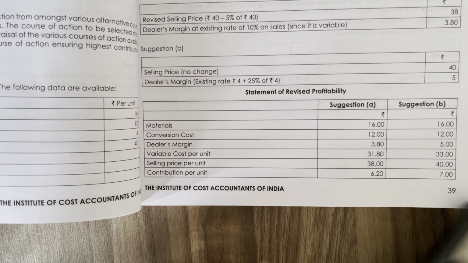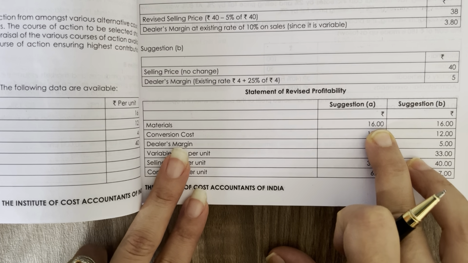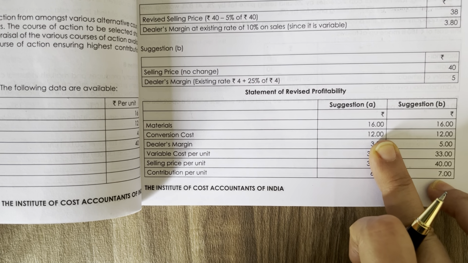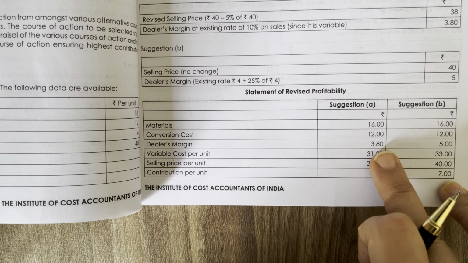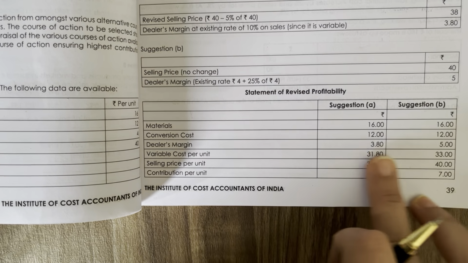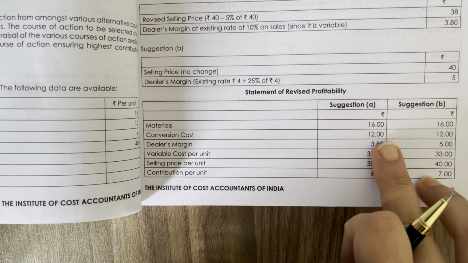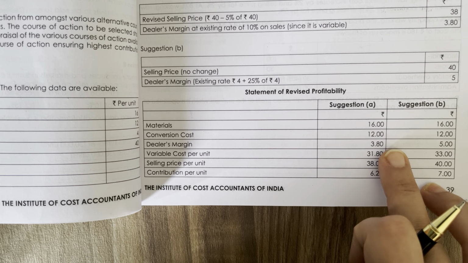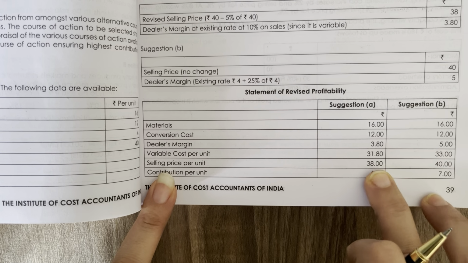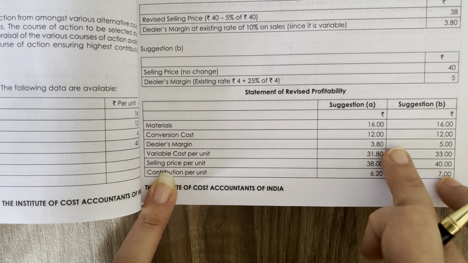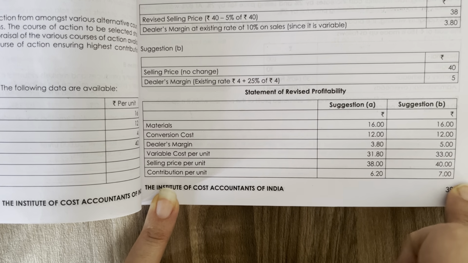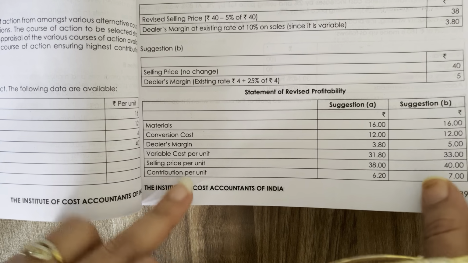Now coming down to the revised profitability statement, 16 rupees and 12 rupees will remain constant in both case A and case B. My margin will change. In situation A it will be 3.8 and in situation B it will be 5 rupees. If I add my margin to my cost, I'll get total cost. From selling price I reduce total cost, and that will give me contribution. So contribution is more in situation B. So I will be going for situation B.